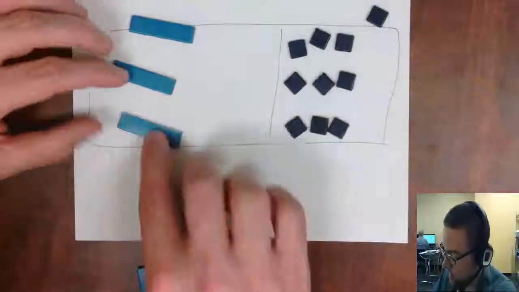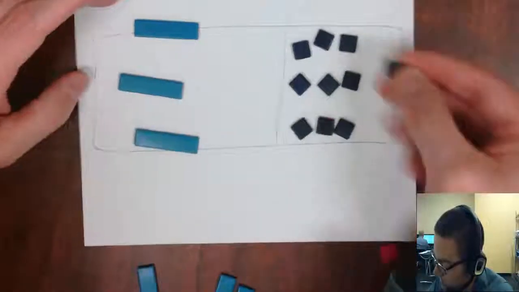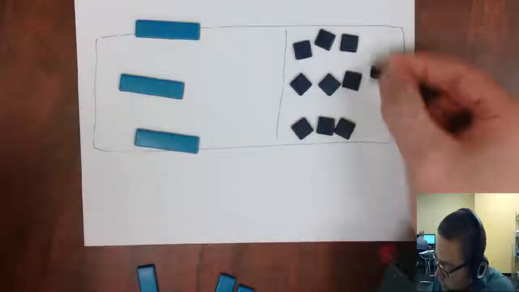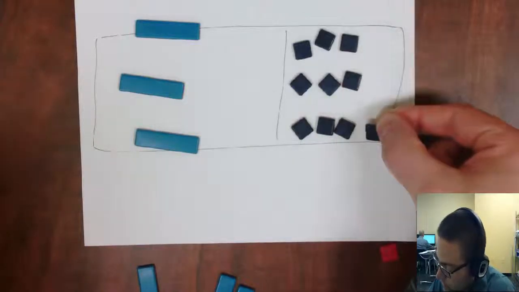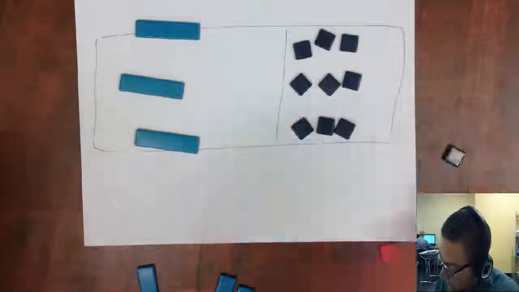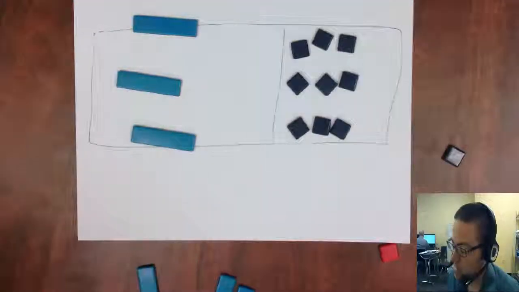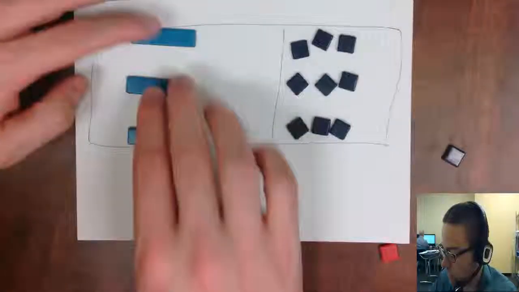Oh, but now I ran into a problem, right? I have this 1 left over, and I need to divide it evenly. If I divide it evenly into 3 parts, 1/3 goes into each one. So the answer here would be x equals 3 and 1/3. So it's a visual representation of how this property of equality works.